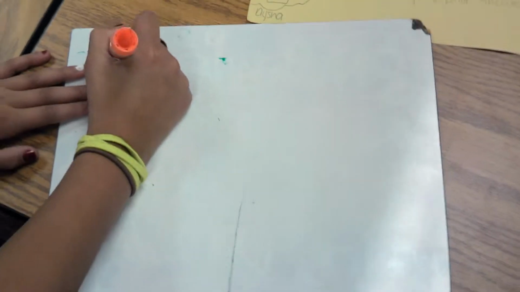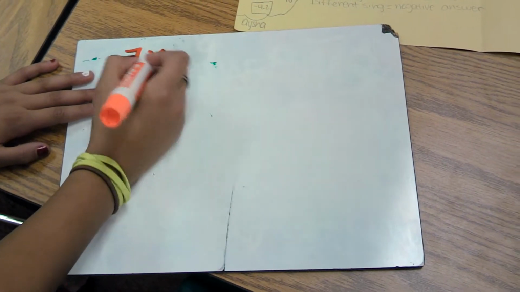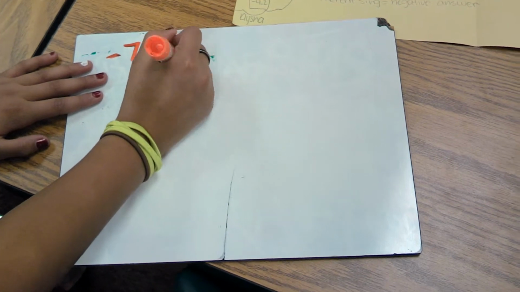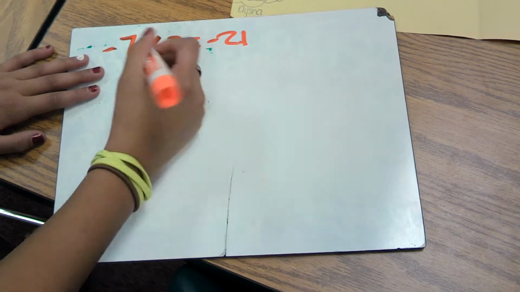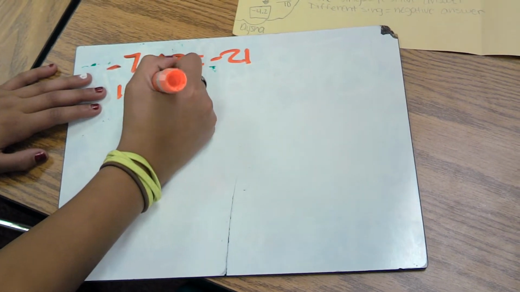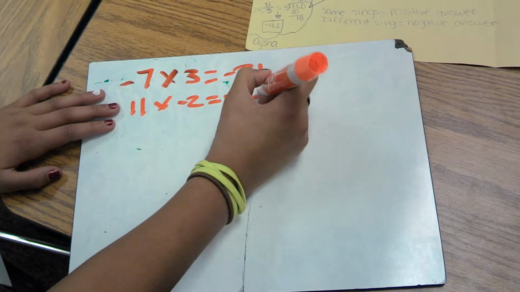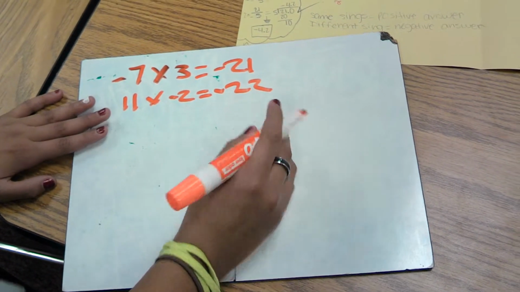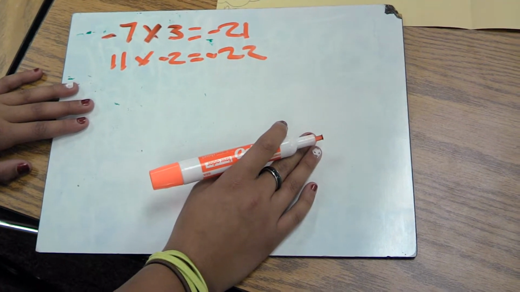Okay, so if we have 7 times -3, it equals -21. And if we have +11 times -2, it will equal -22. The rule is same signs positive, different signs negative.